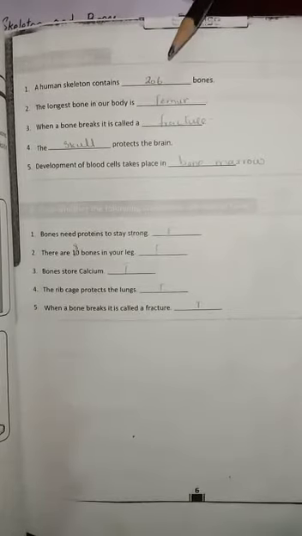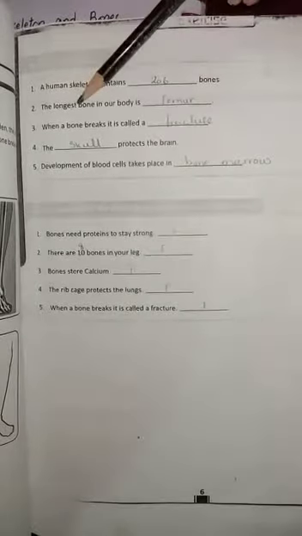The longest bone in our body is dash. This is quite easy to understand. As I told you, the longest bone in our body is the femur bone. When a bone breaks, it is called a fracture. Today we have learned that the breaking of a bone is called a fracture.